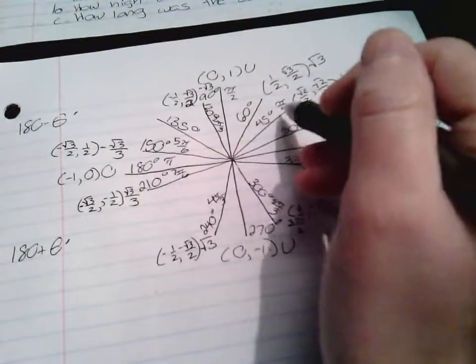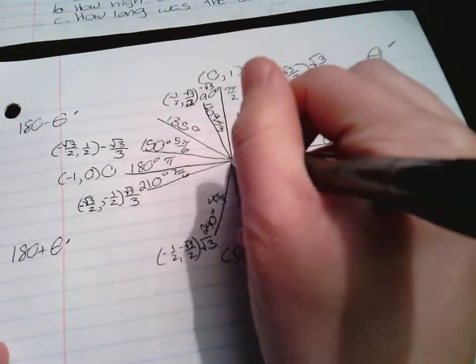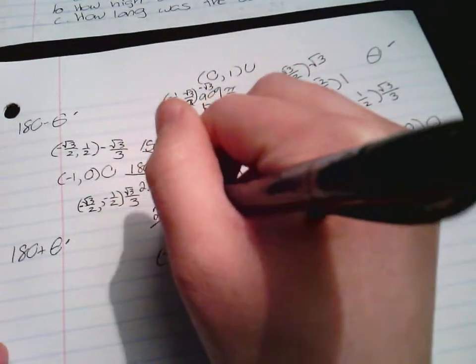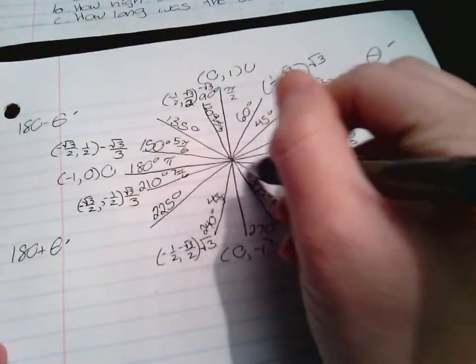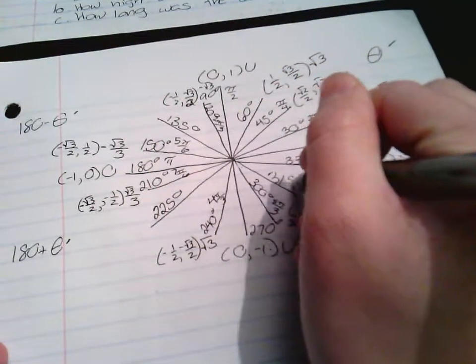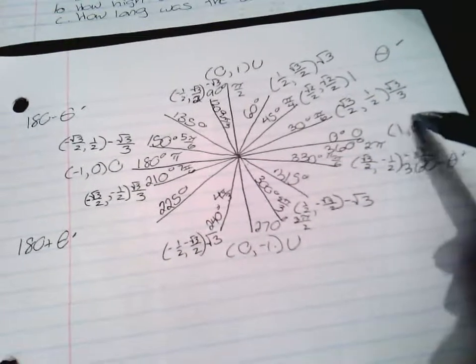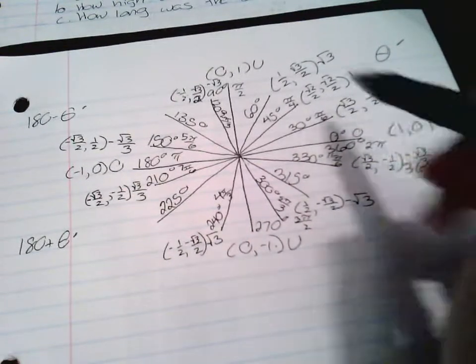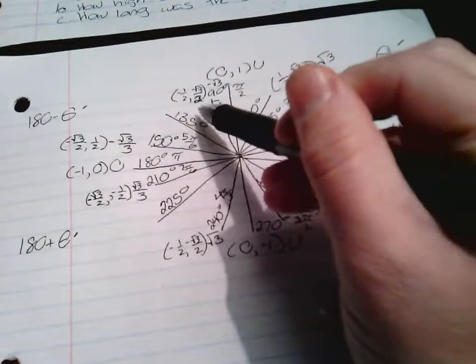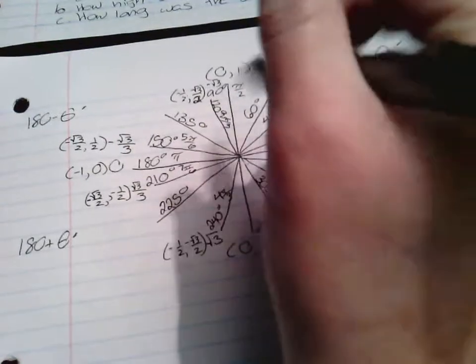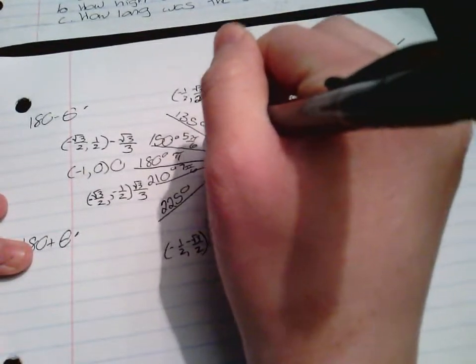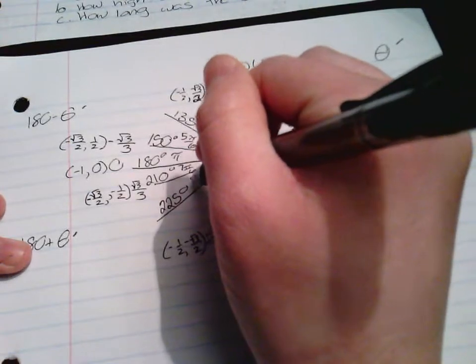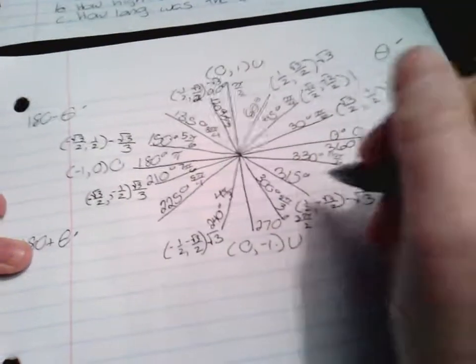Okay, I'll get back to the radians later for these. 180 plus 45 is 225 degrees. 360 minus 45 is 315 degrees. So 45 is pi over 4, so you're going to be doing 1, 3, 5, 7. So this is going to be 3 pi over 4. That's going to be 5 pi over 4. This is going to be 7 pi over 4.